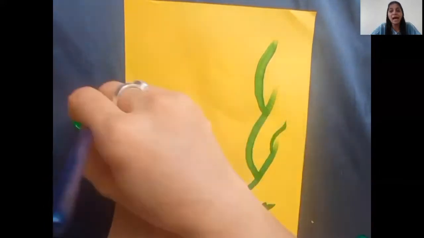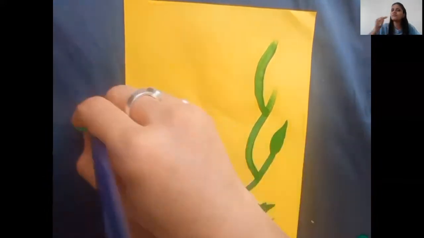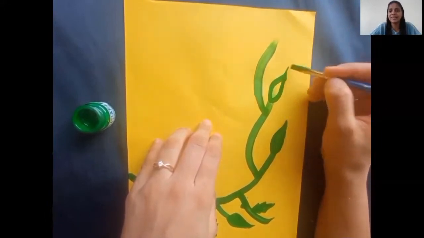Just the upper curve and the lower curve. So you have to be comfortable, children. Now you must be aware, right, how to use these paint brushes. Just slowly freehand stroke the upper curve and the lower curve. And that's how we get a leaf shape.